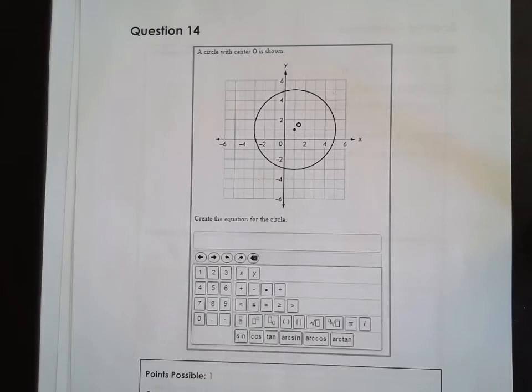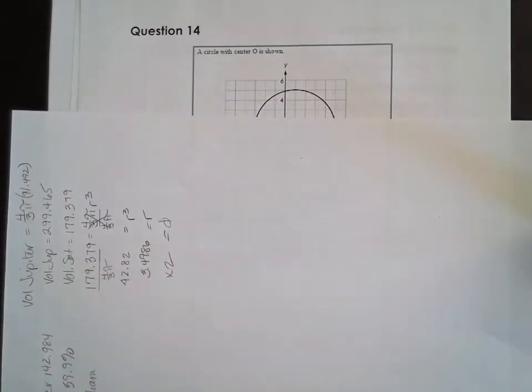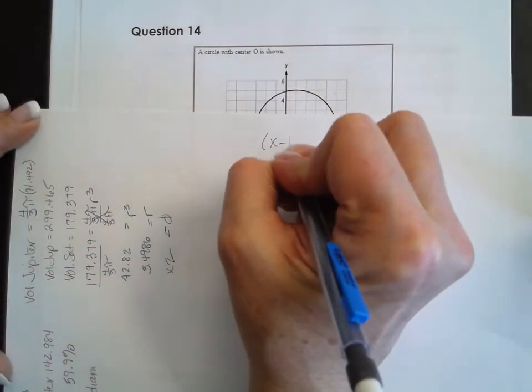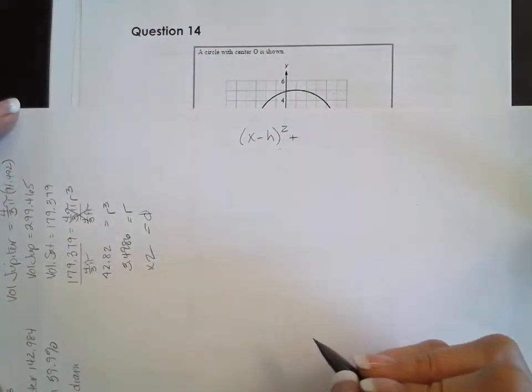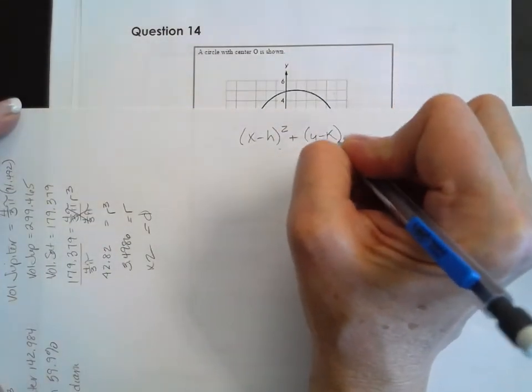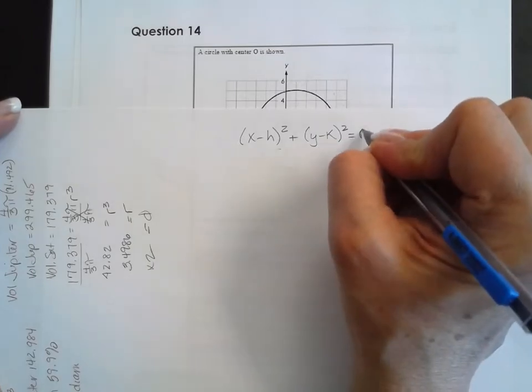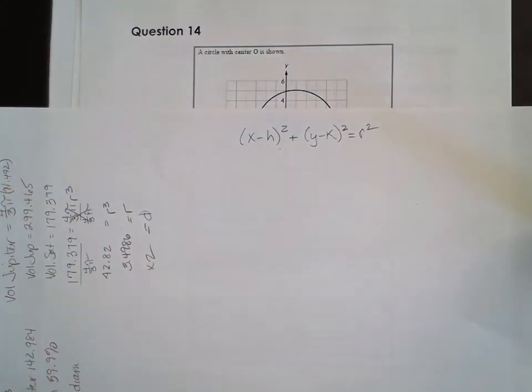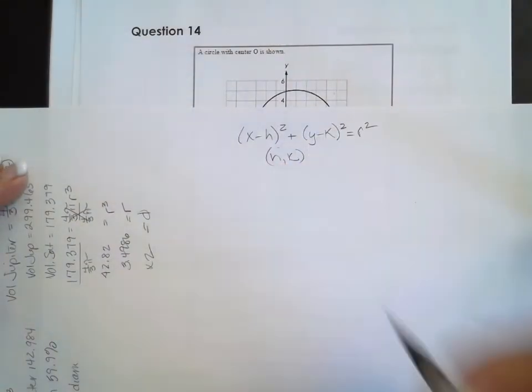Is it like 2 pi radius squared? No, that's your area. It's got to have an x and a y in it. No, that's your circumference. The x and the y is where the center point is. Yep, you're on the right track. Do you remember? x plus h to the second. Almost. x minus h to the second plus y minus k squared equals r squared. Perfect. Okay. What do h and k represent?